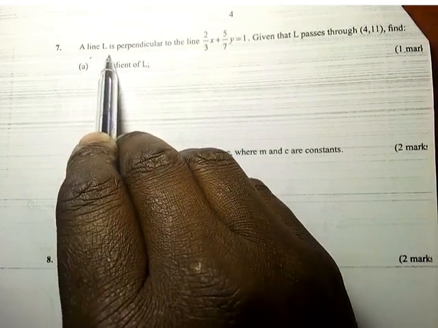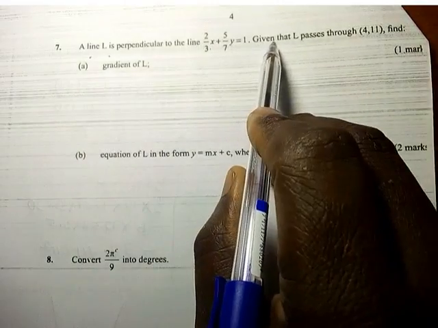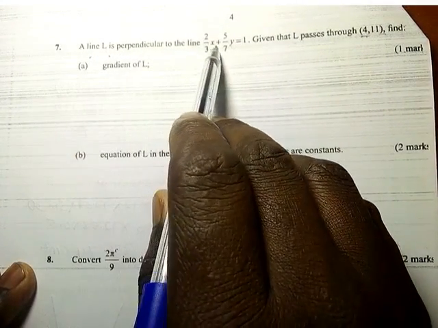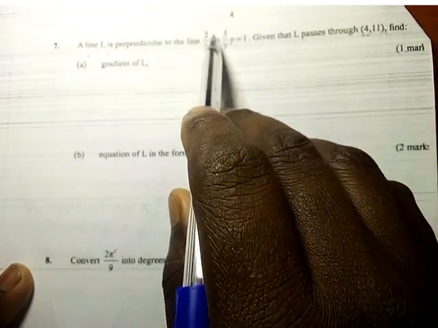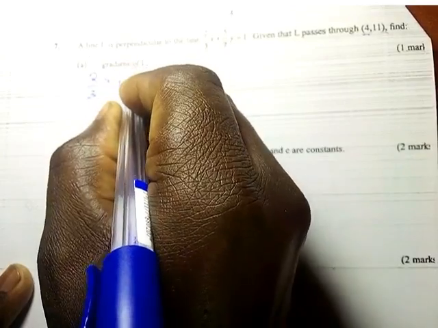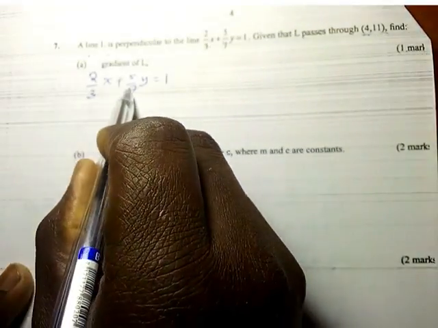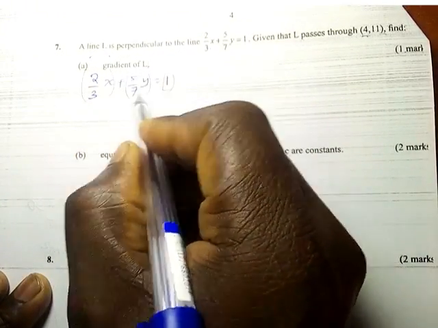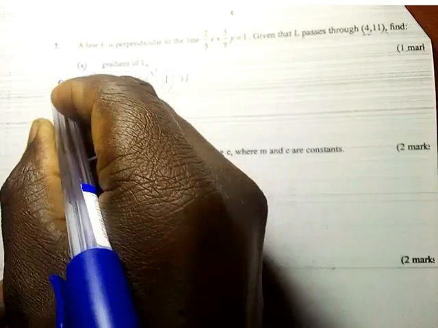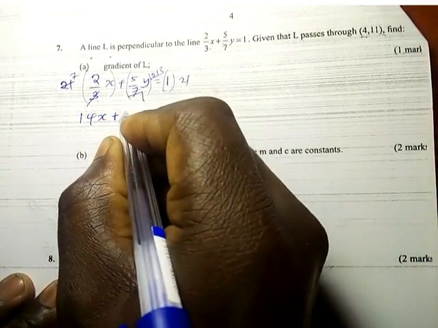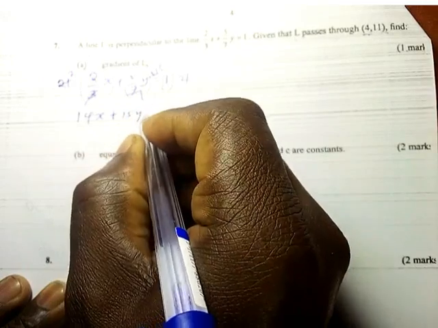A line L is perpendicular to this. Given that L passes through (4, 11), find the gradient of L. First, let us get the gradient of this line. So 2/3 x plus 5/7 y equals 1. Let us remove the denominators by multiplying every term by the LCM. The LCM here is 21. So times 21 on every term. Here 7 times, here 3 times. So we will have 14x plus 15y equal to 21.